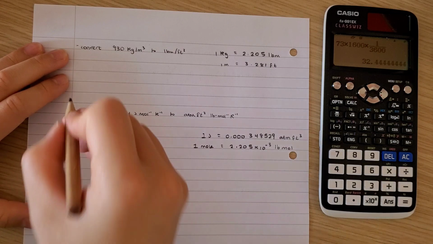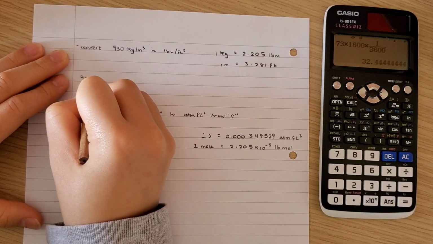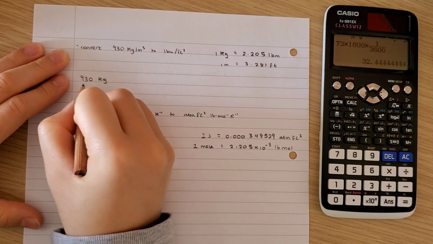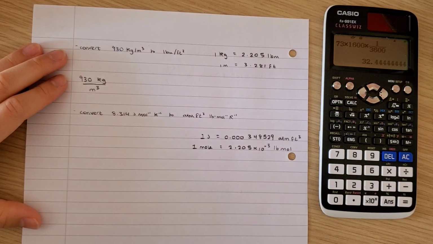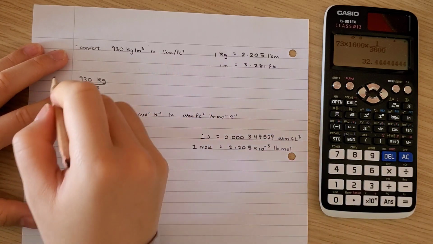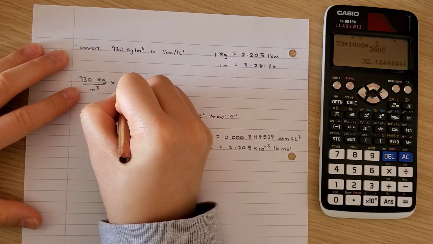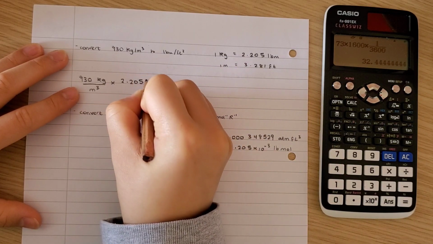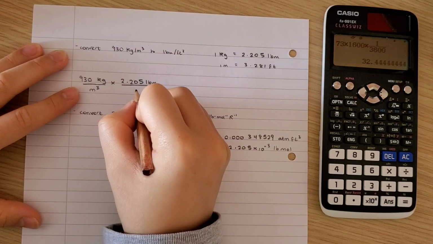Next one. So we have 930 kilograms per cubic meter. We want to get it into pound moles per cubic feet. If we start with the kilograms, so there's 2.245 pounds per kilogram.